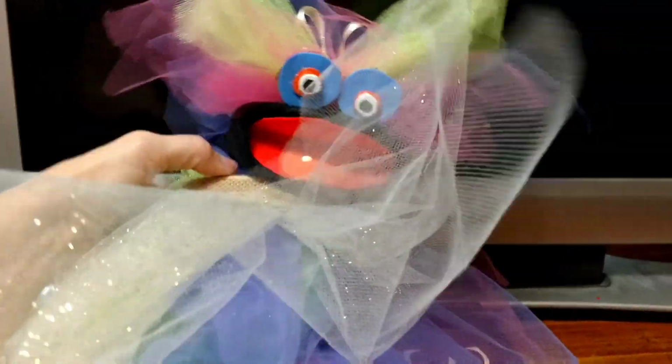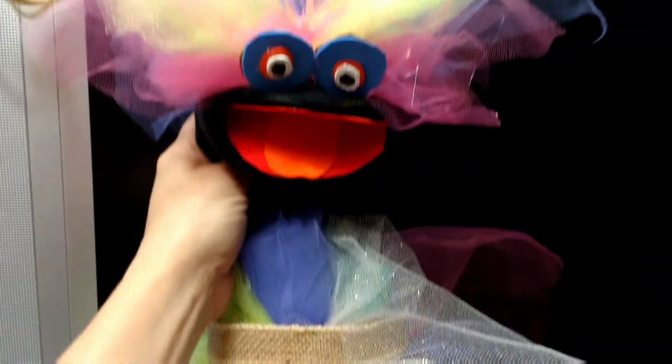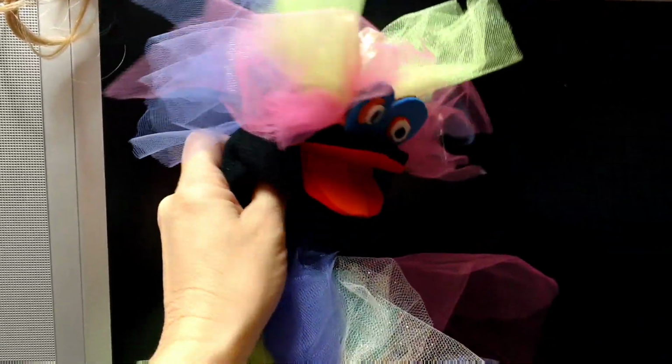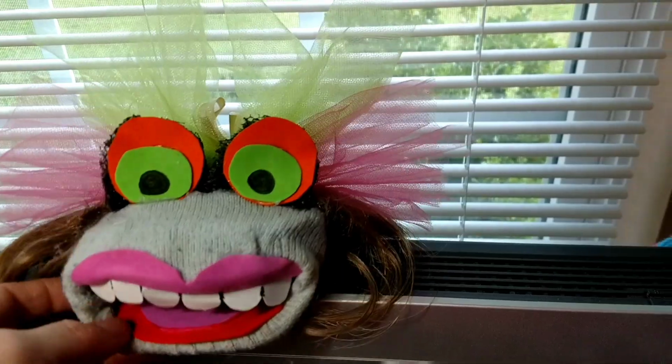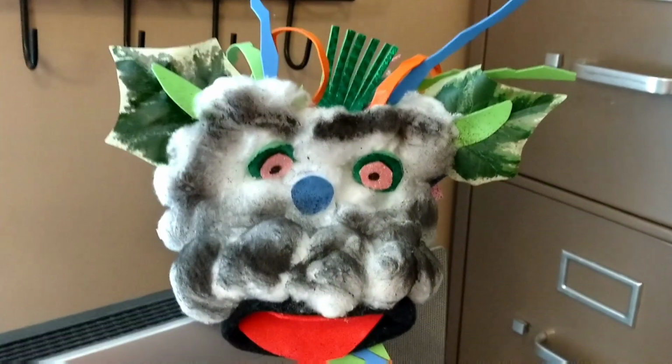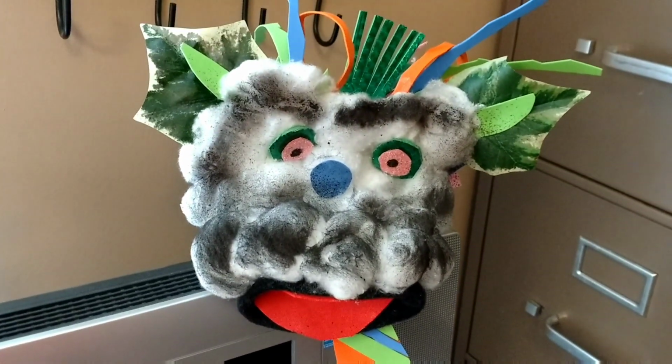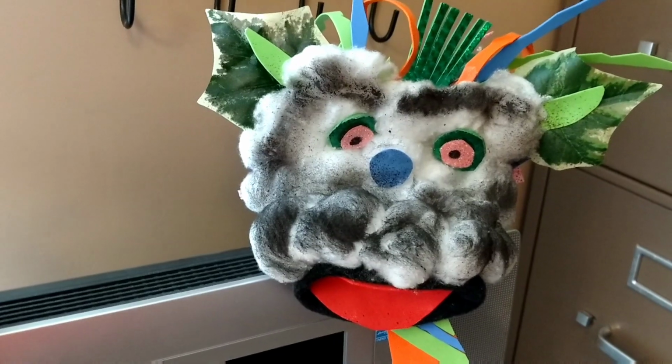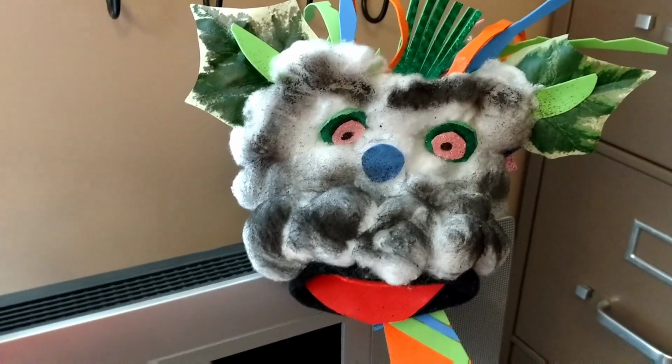So you can see here, I just took a sock and I did the face. And she's got a little dress. Here's another one that I made. She has hair, so there's a sock. Kids get a kick out of her teeth and her hair. And this is my, I don't know, dragon with this little tie. I made them with some old socks that I had and just some craft supplies that I had around the house. But you can see, I mean, resources, and kids get a kick out of them.